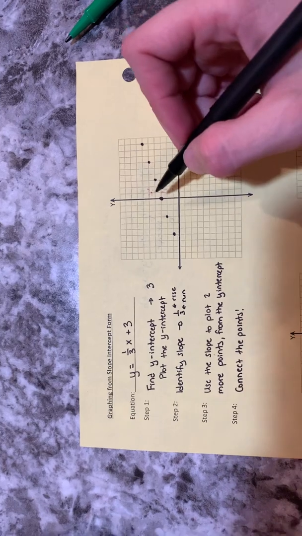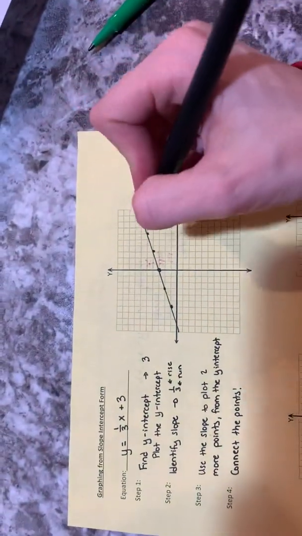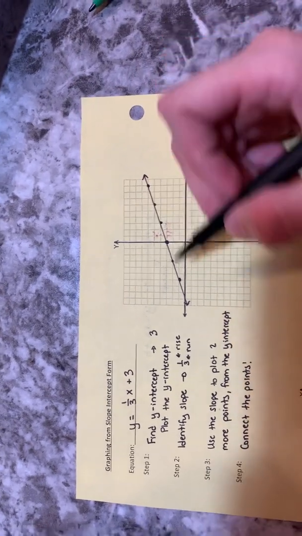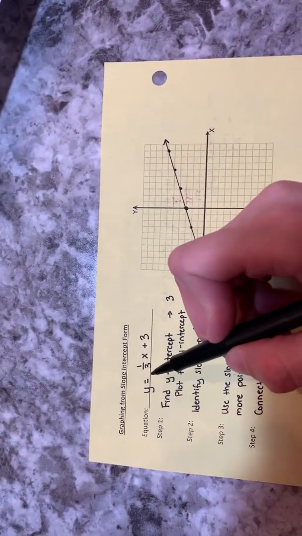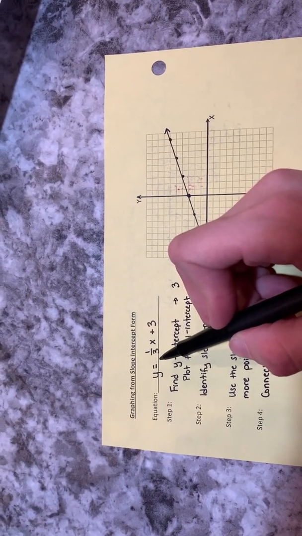Now when you do this, you're going to use a straight edge, which I'm going to set my phone down just for a second so that I can do that. Okay, and your line should look something like this. You see how we have a positive slope because our line is going up. That double checks with what our equation looks like, where we had a 1/3 in front of our x right there.